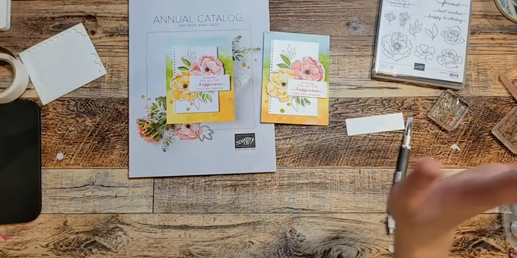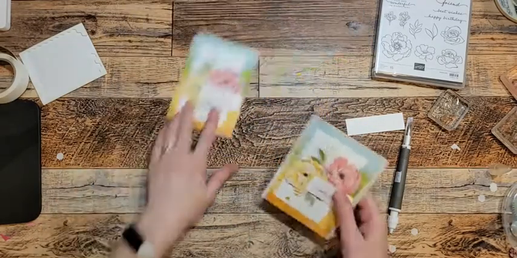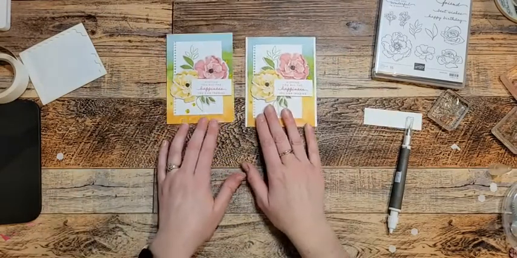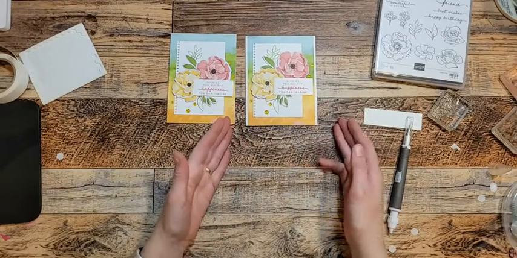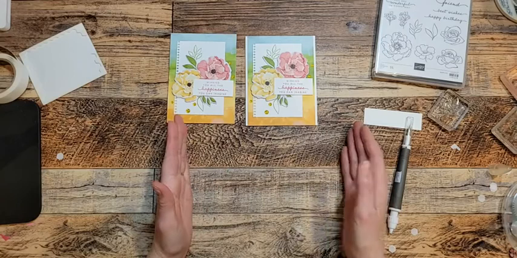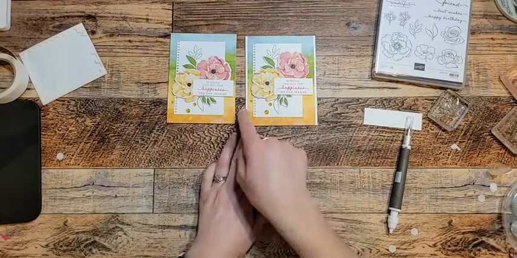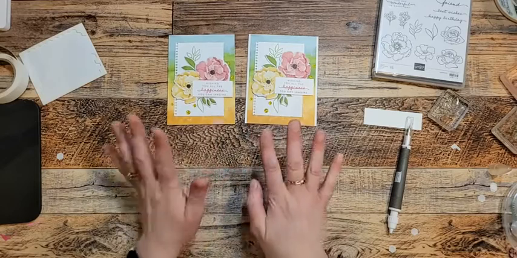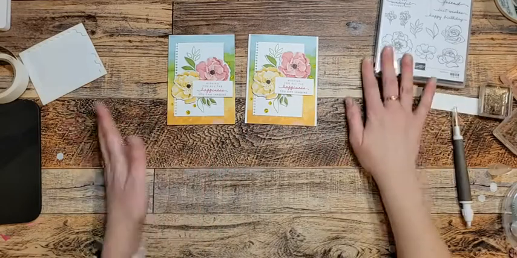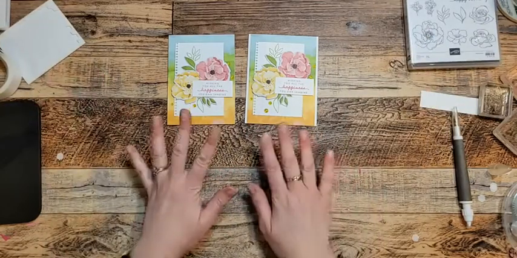Okay, so I told you I did it 2 different ways, right? Here's my other way that I did it. Instead of shortening my card, I used a card base that was the full 8.5, scored down the middle at 4 1/4. And so I have a piece of white on each side. So I'd like to know which one you would do instead. Which one would you rather do?